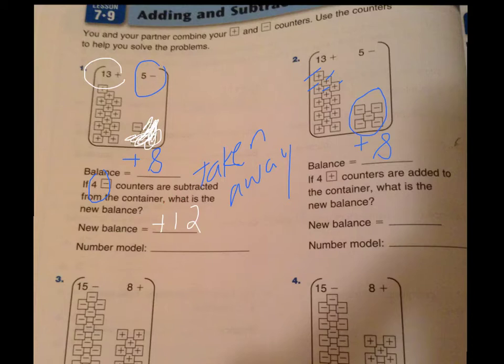Well, if I had to write the story of what happened, I would write first the 8, and then I would write minus, because we're subtracting. What are we subtracting? 4 negatives. Negative 4. Because we took those negative 4 away, we have more positives. So now we have 12.